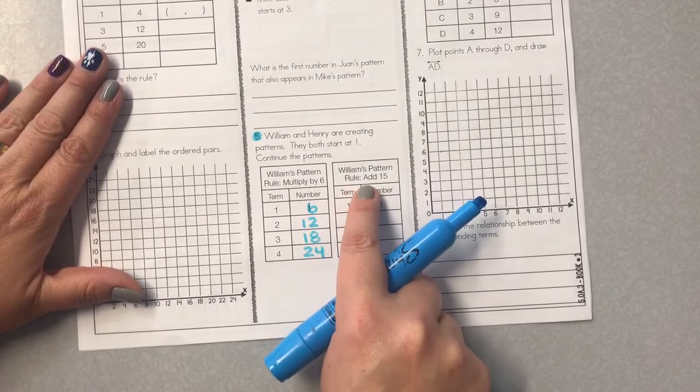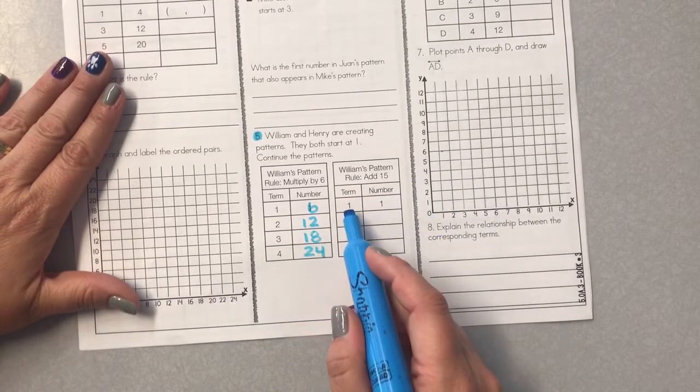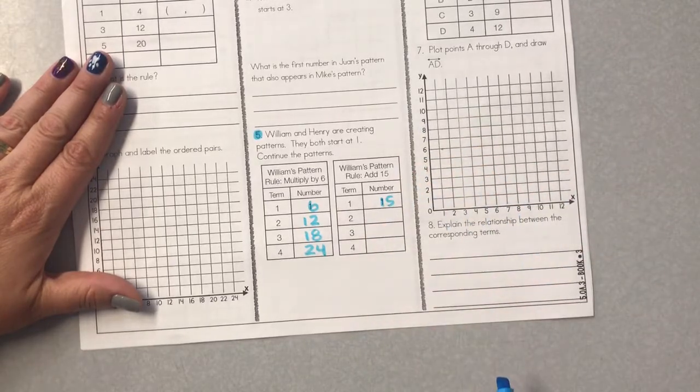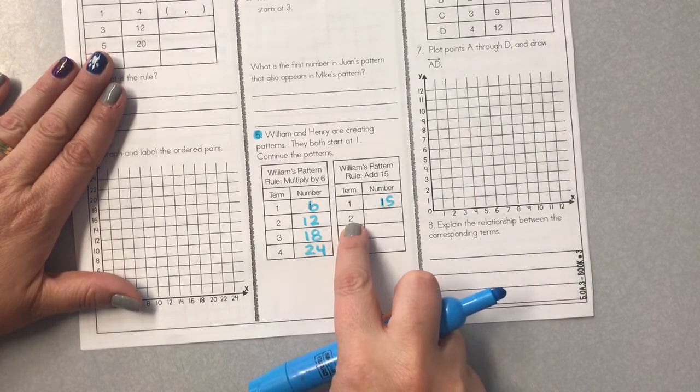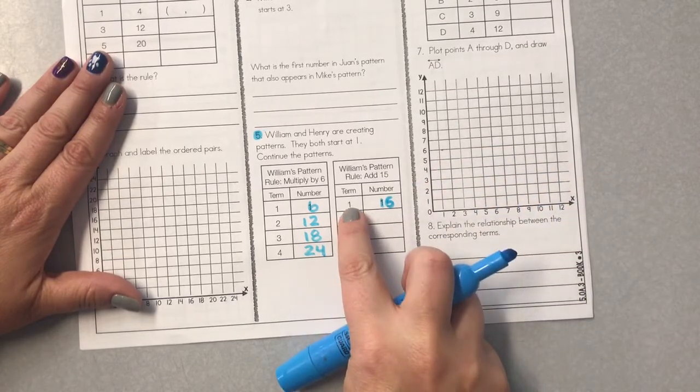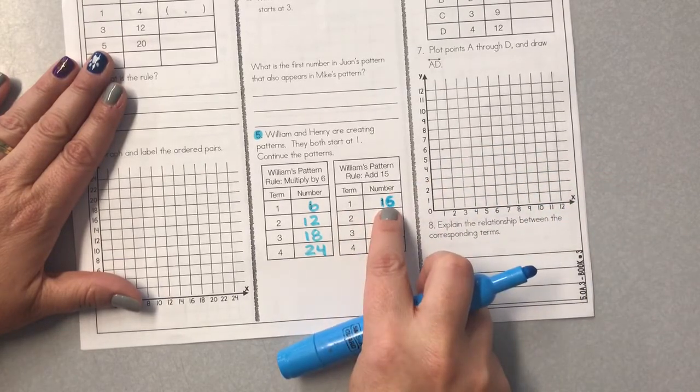Here, Henry's pattern, the rule is add 15. So in the first term, our number would be 15. Then our number would be 16, because 1 plus 15 is 16.